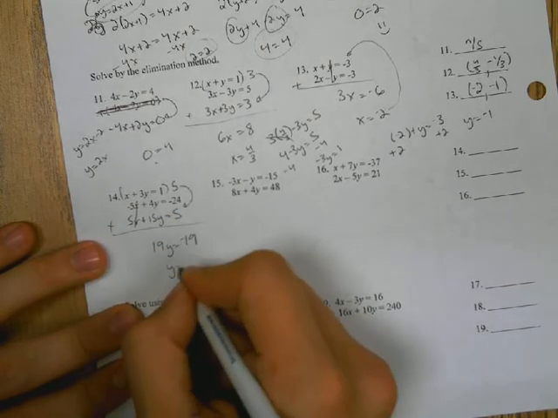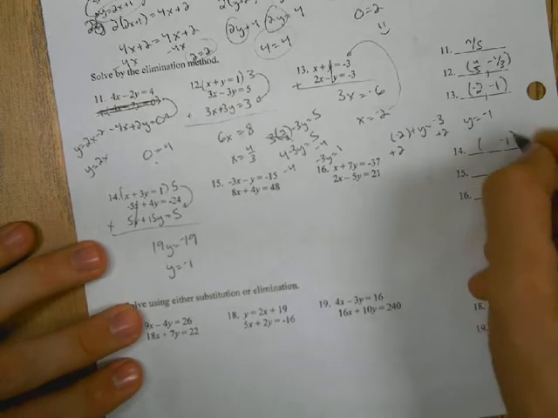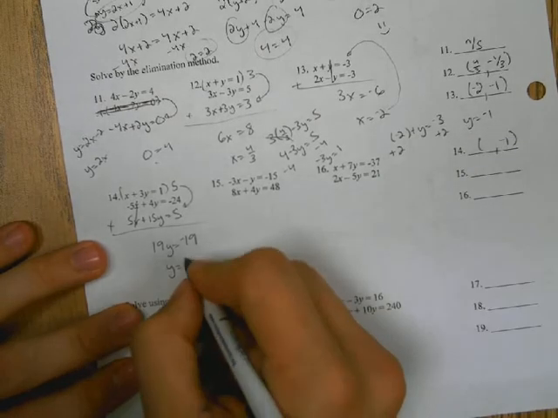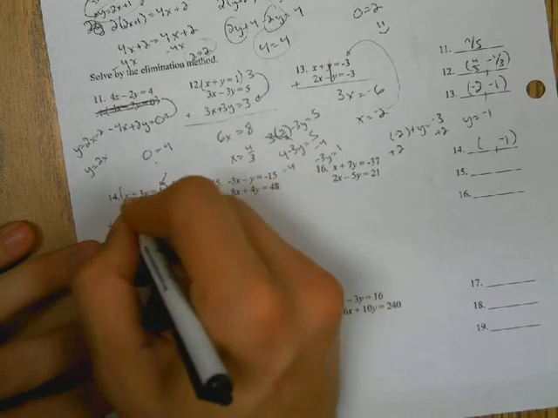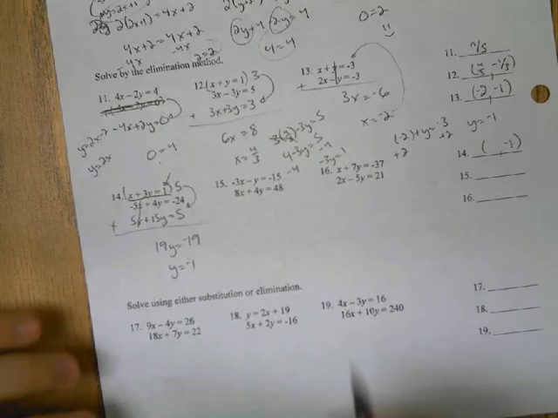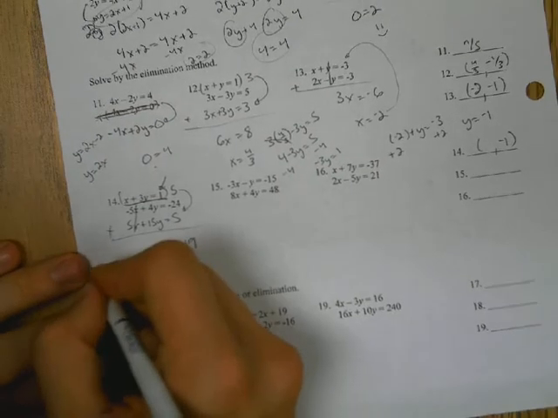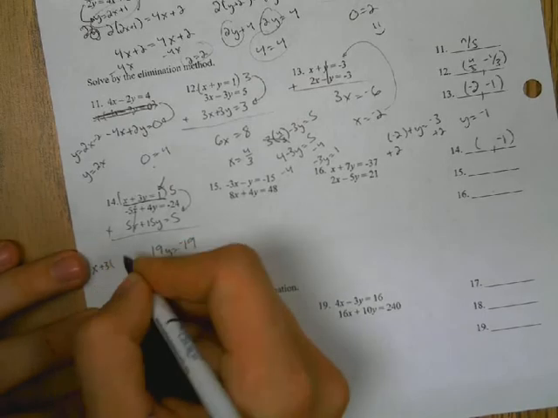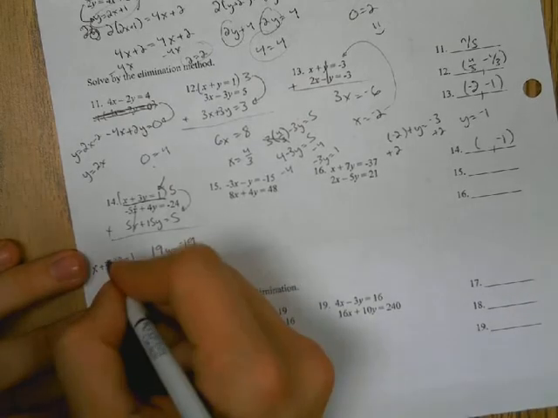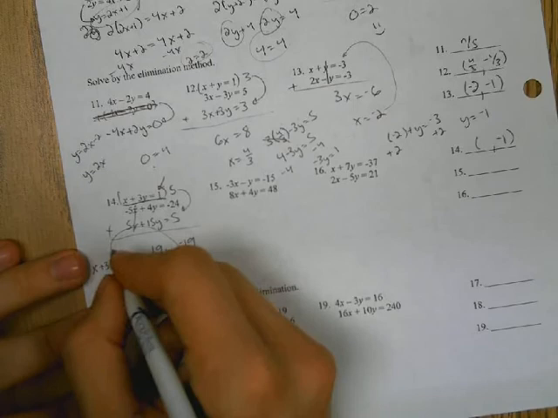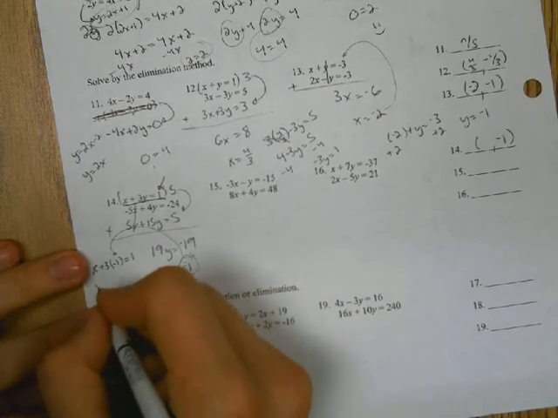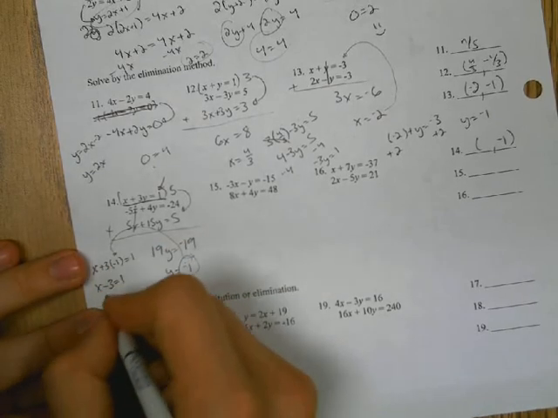I'm going to go ahead and write that down so I don't forget to. Take that y, I'm going to use the first equation, this very first equation before it got multiplied, again, looking for the easiest way to solve the problem. So x plus 3y is equal to 1. Put my value in that I found for y, that negative 1. x minus 3 is equal to 1. Add the 3 to both sides, and I'll get x is equal to 4.